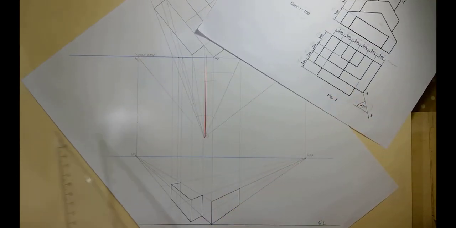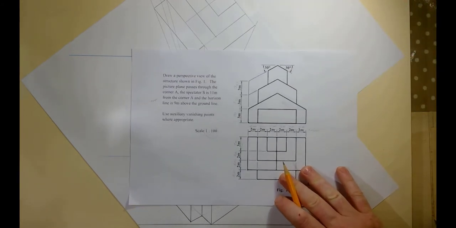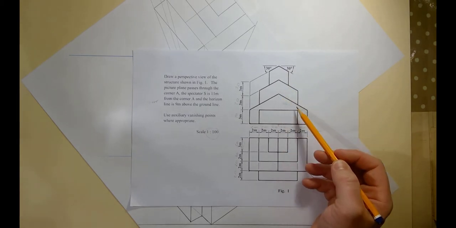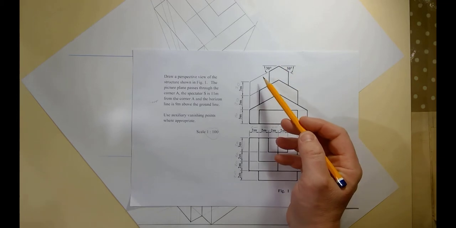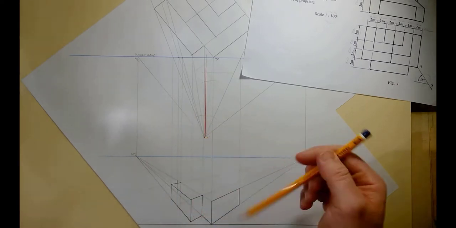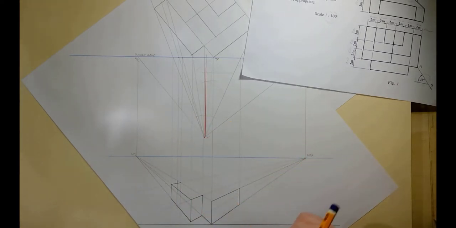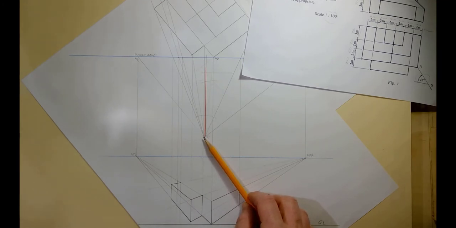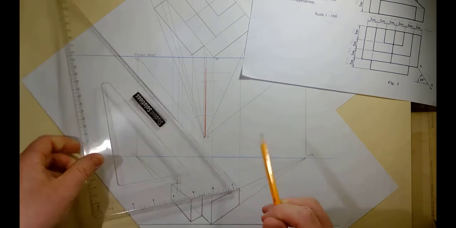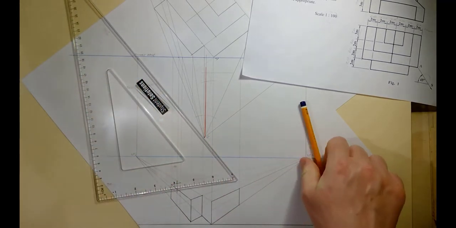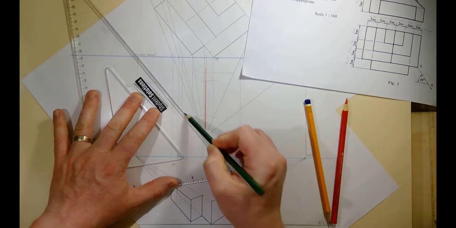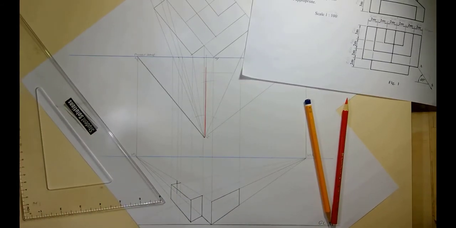Okay, so now for my auxiliary vanishing point, I need to look at the angle that that is at. I can see there that they're making an angle of 30 degrees that way, and they're going at 30 degrees that way there. So I'm going to set up my vanishing point now to locate that 30 degree slope that I need to use. From my original vanishing point, I'm going to measure up an angle of 30 degrees. So that's my original vanishing line, which I'll put in my green. So I'm going to measure 30 degrees up from there.